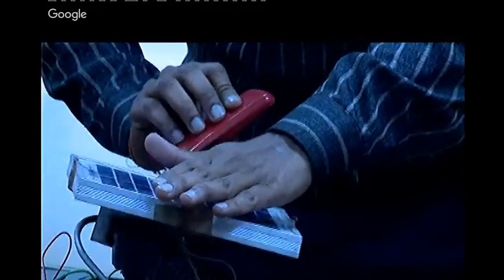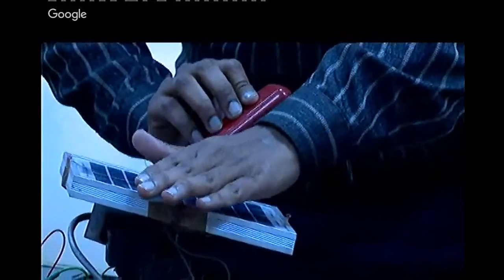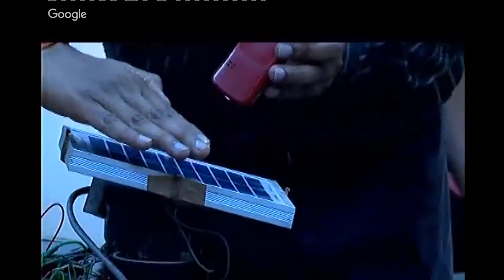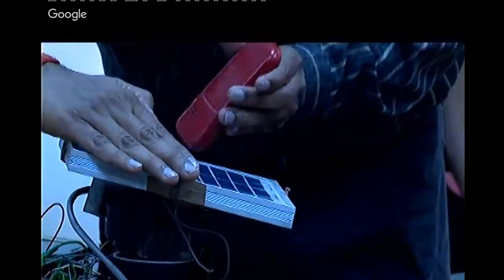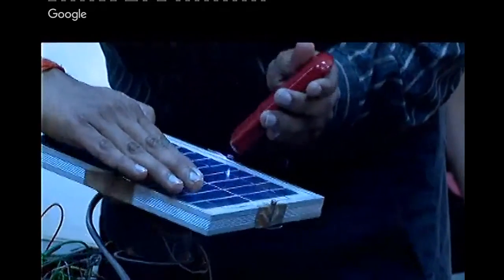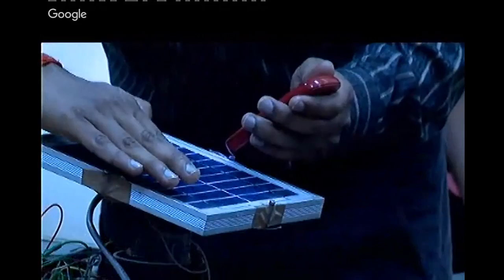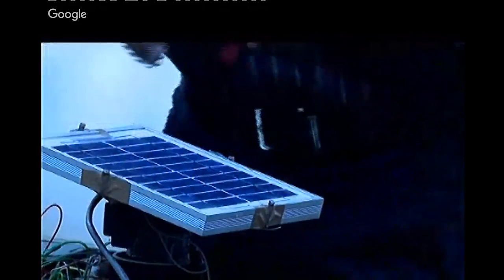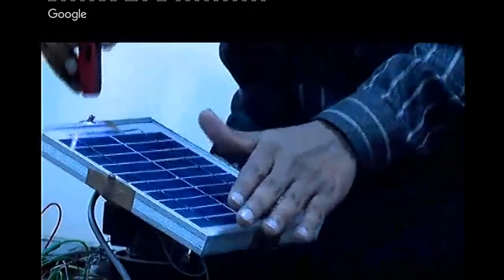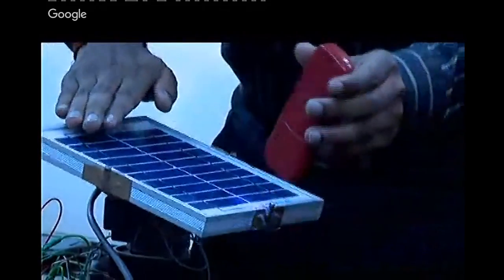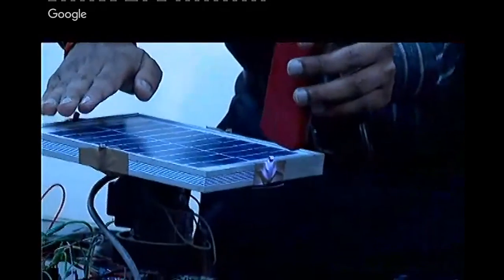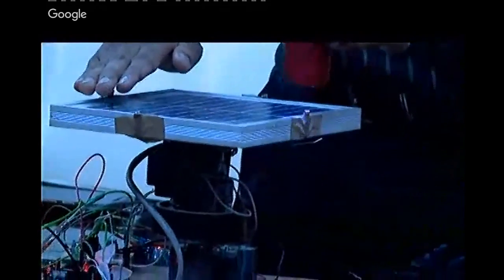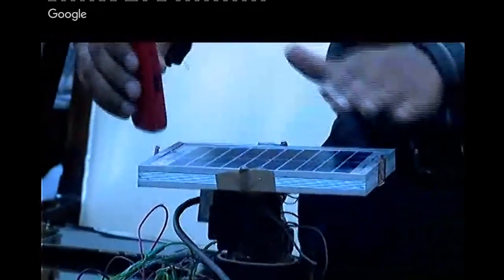This is for y-axis movement. You can see by hiding one and giving light to the other, this is the movement. Because these LDR sensors are very sensitive to light, you have to calibrate it and check again and again in the coding part how it is working.